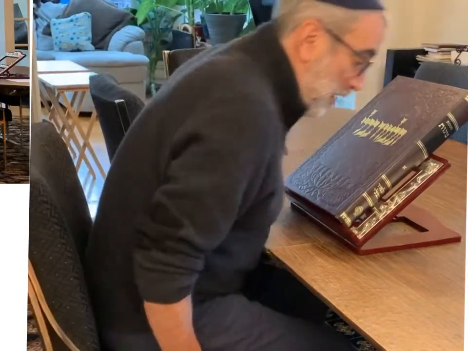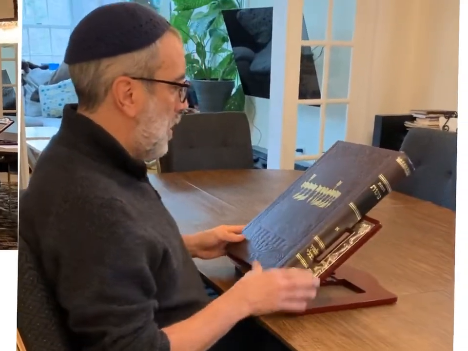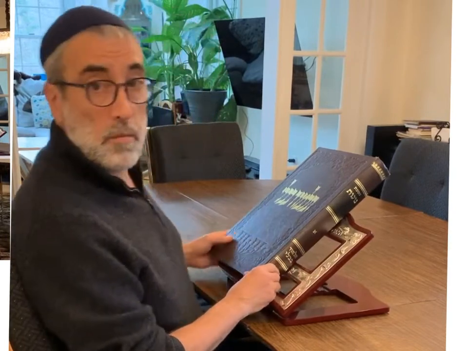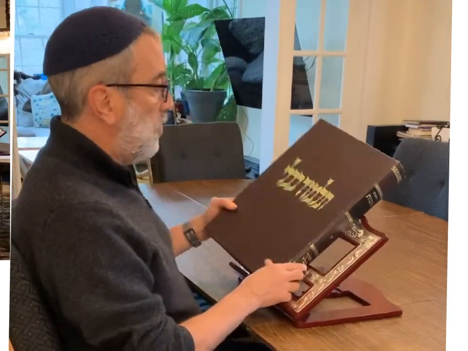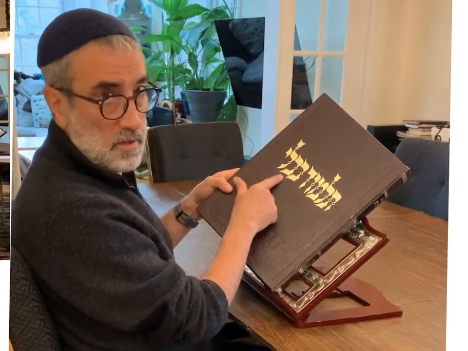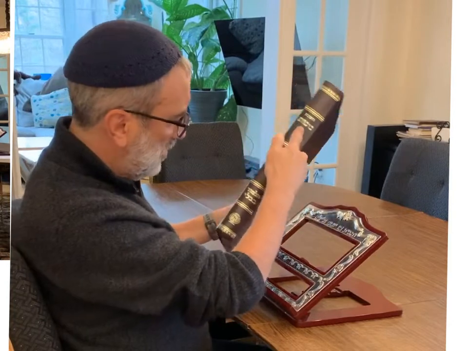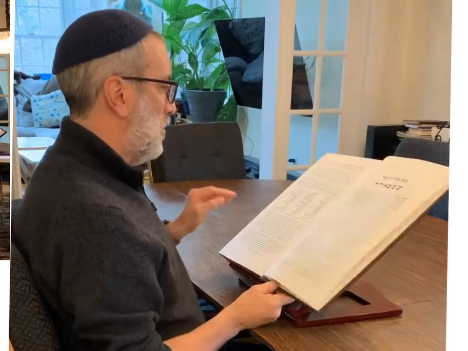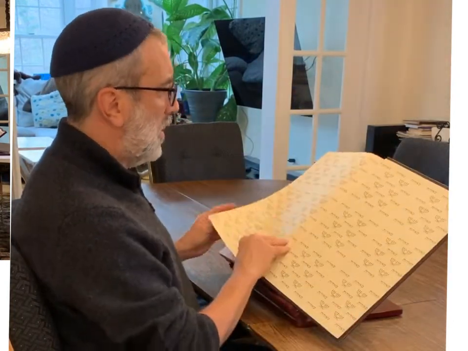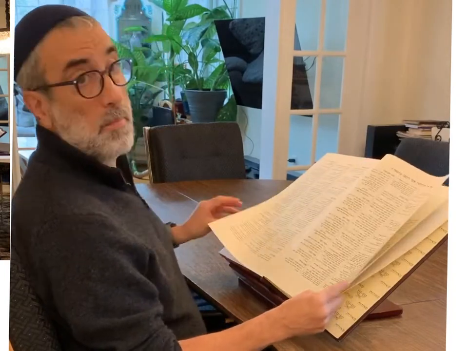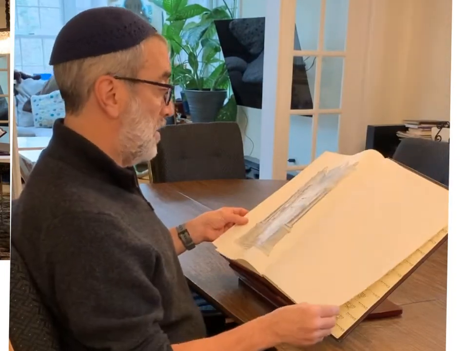Welcome to our Talmud table. We're going to open our volume of Talmud now. Again, as we mentioned before, this is the Talmud Bavli, the Babylonian Talmud. This is the first volume, the Tractate of Brachot, which deals with blessings. And as we open the volume, we see that you do not get right away to the first page. There's quite a bit of stuff before that. Let me explain what they are.